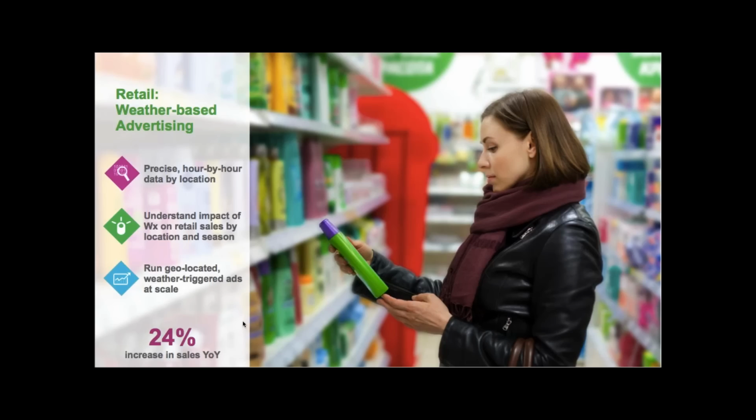It's a help to consumers. It's something that they value, and we've seen through work that we've done that we can help retailers get pretty significant increases in sales, up to 24% year-over-year lift in sales.